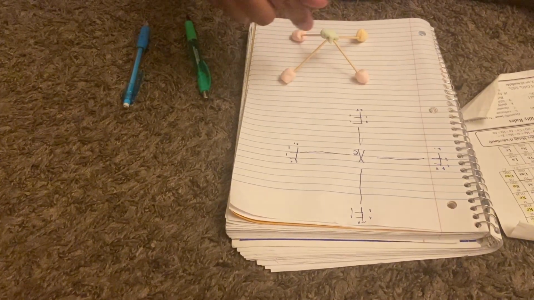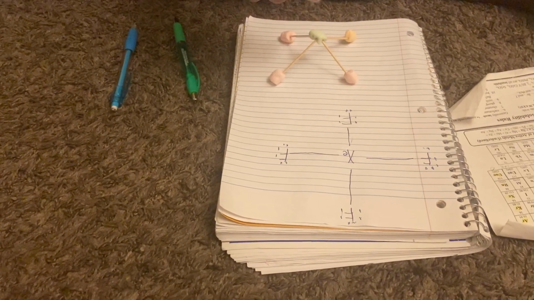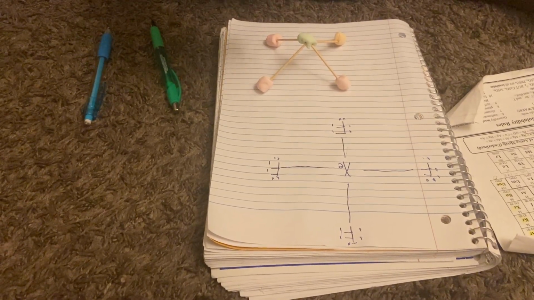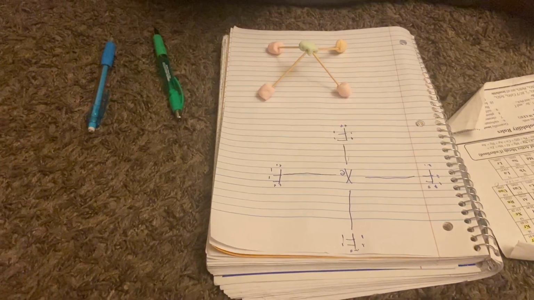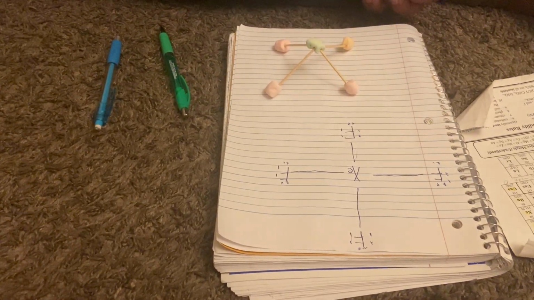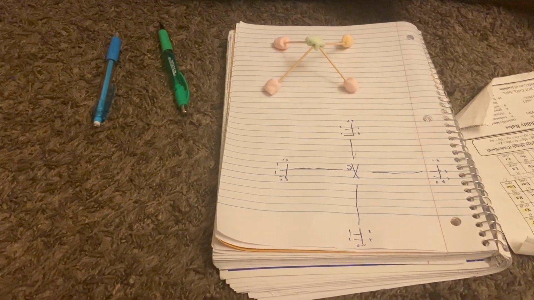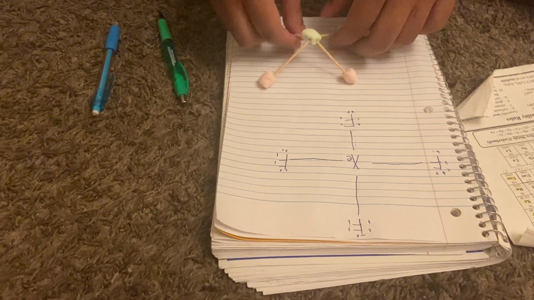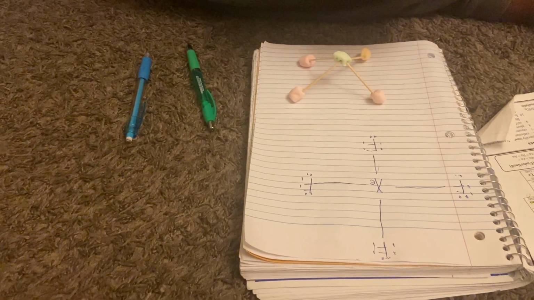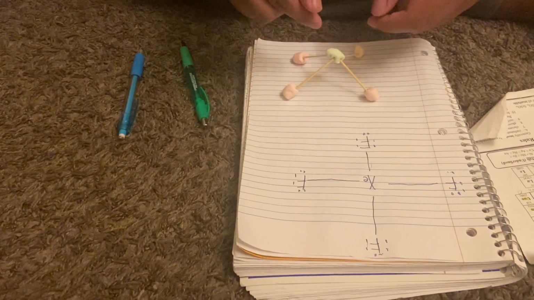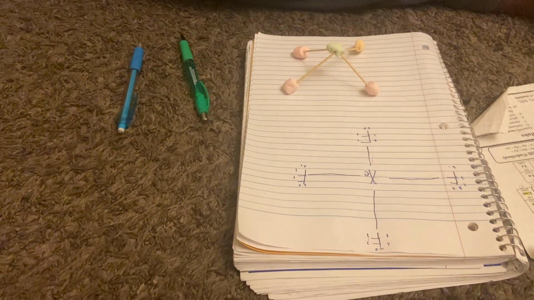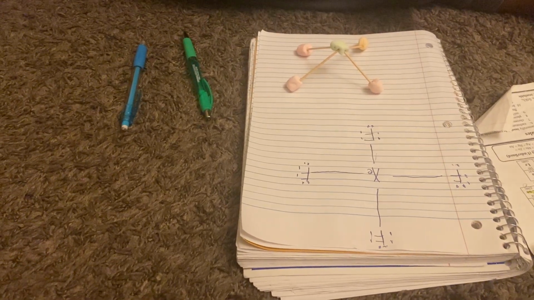The pink marshmallows are for the fluorine atoms. I put the marshmallow for the xenon atom in the central position, and the color for the xenon atom is green. So the EDG for XeF4 is octahedral, and the shape is square planar. The bond angle between the adjacent atoms is 90 degrees each, and the hybridization of the xenon atom is sp3d2.